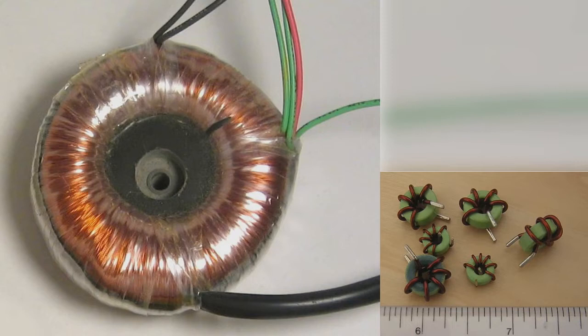I've got a couple of examples here. In the lower right-hand corner, toroidal inductors. On the left-hand side, that's a toroidal transformer. I'm seeing more of that style of transformer today in audio gear at work in particular. Really?